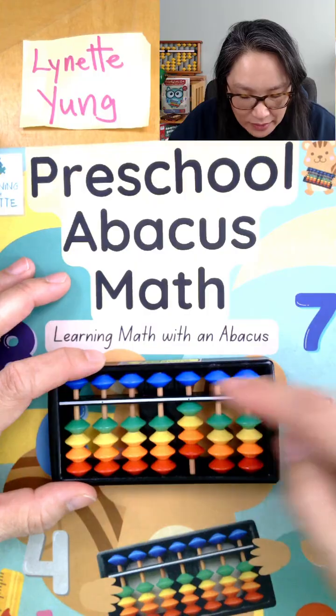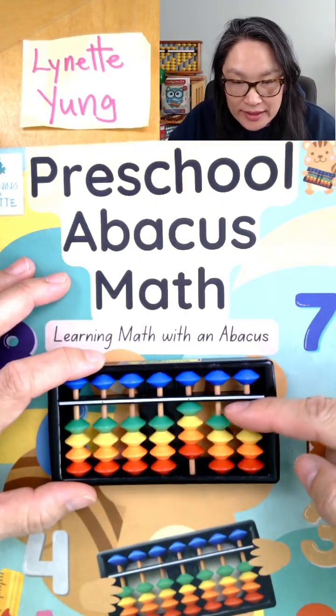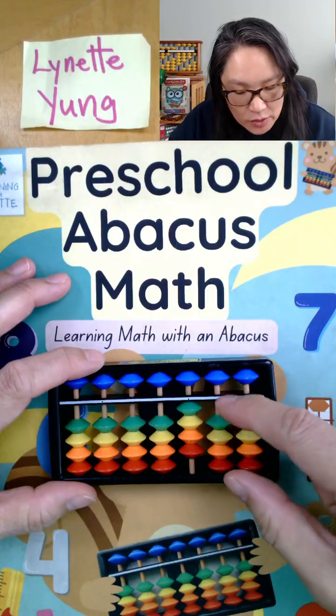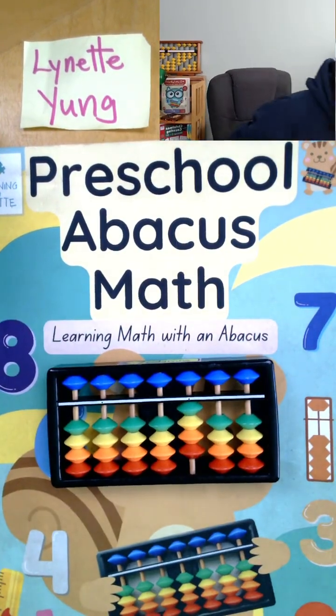Now, why does it matter? Well, if you notice, these ones are not used, right? So that's why this is not being counted. So these are considered 0. So we have 0, 0, 0, 0, 0. This is 4. And then if you look, we can actually subitize.